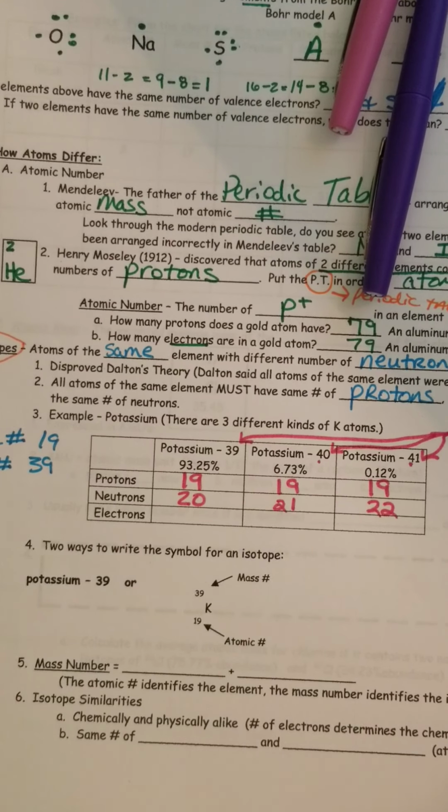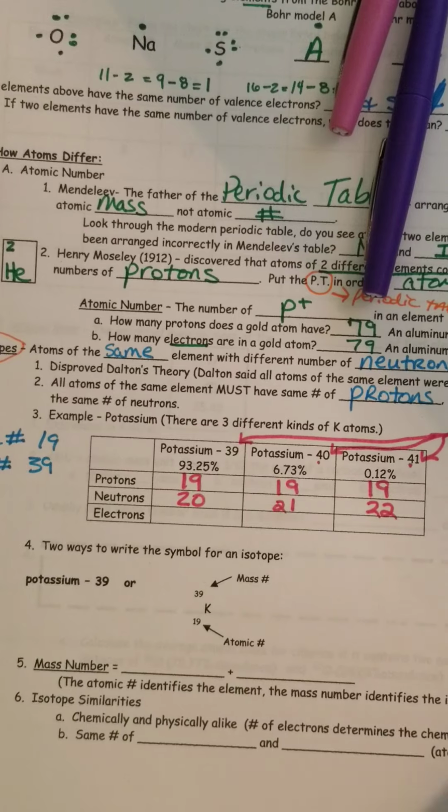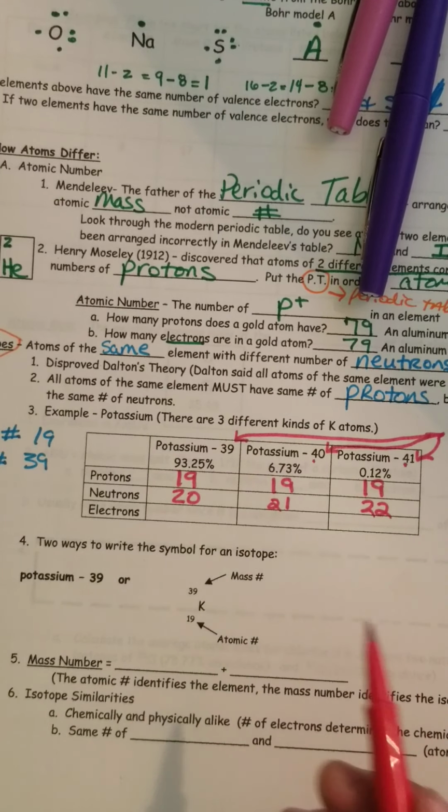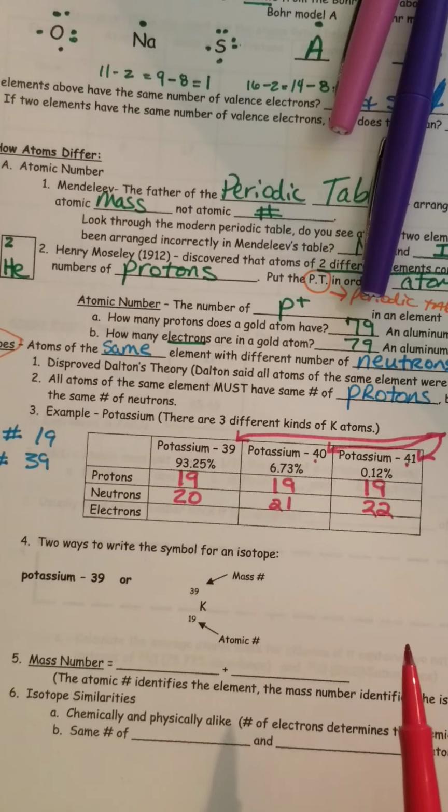It comes from the neutron number and the proton number. So this one and this one have more neutrons, so they are going to weigh more. They're going to have more weight on them, okay?